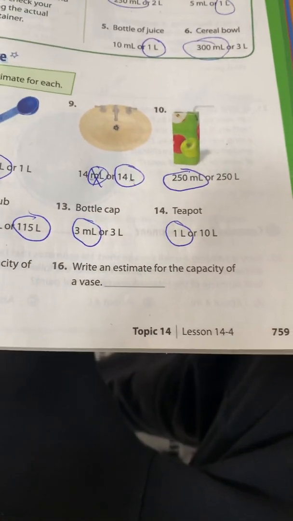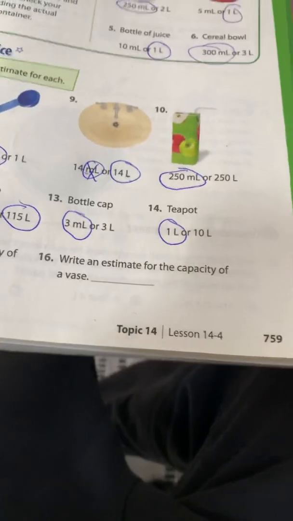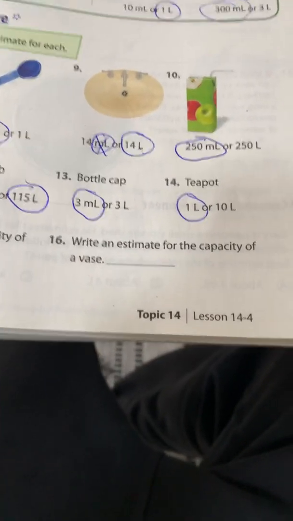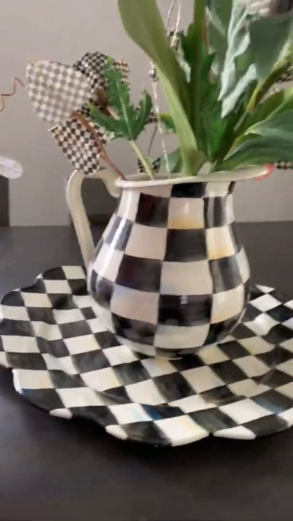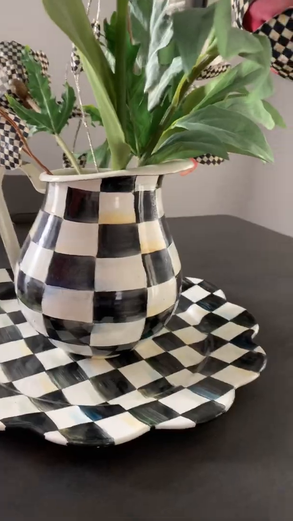All right. Write an estimate for the capacity of a vase. Well, vases are pretty big because they hold some flowers. So let's go see if we can find a vase in my house. All right. Look what we got here. Some nice flowers. I bought these for the wife. All right, I didn't get in trouble, Max. I just bought them. Here's her vase. All right, this is probably good, Coop. I would say about 2 liters. Nice guess. So let's go back. Let's write 2 liters for our vase.